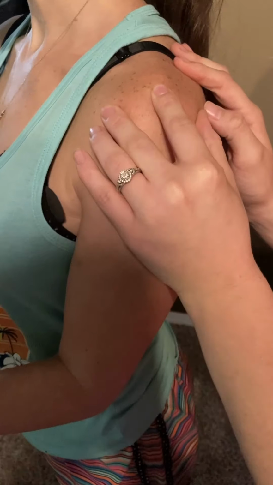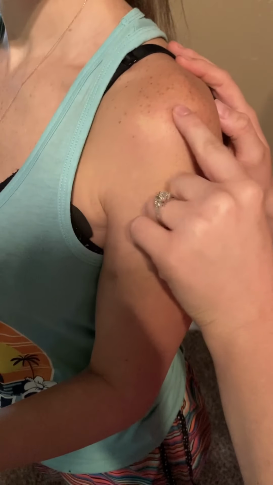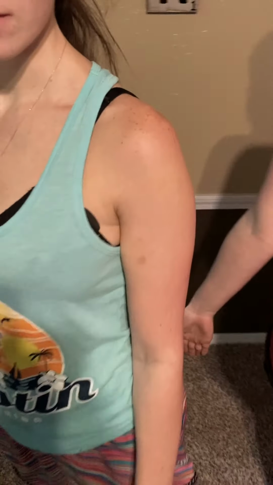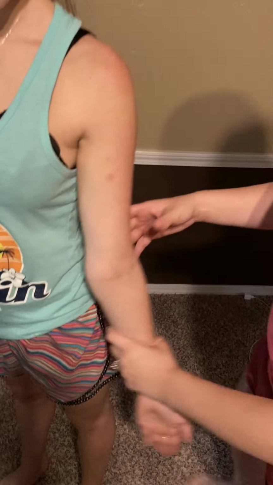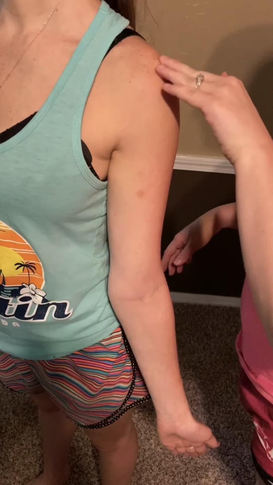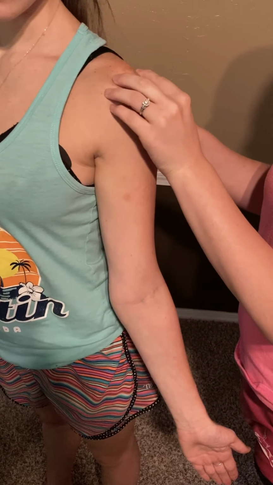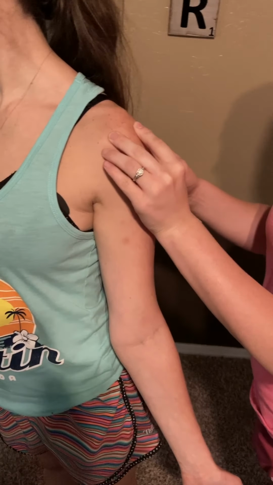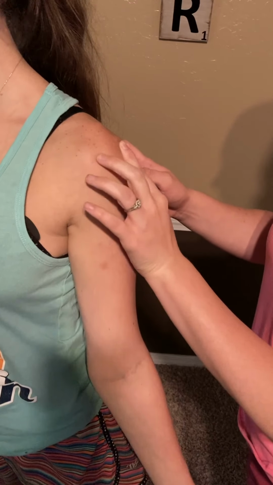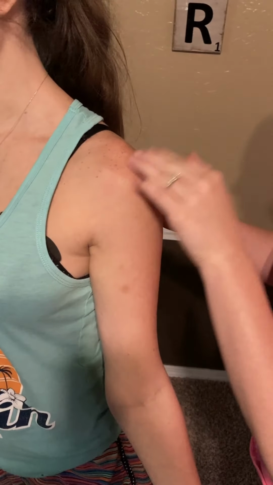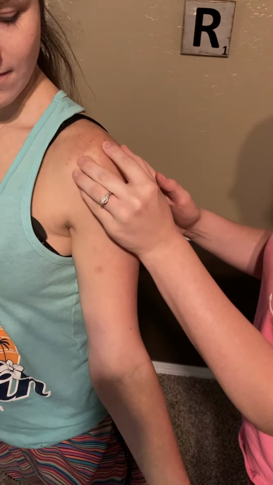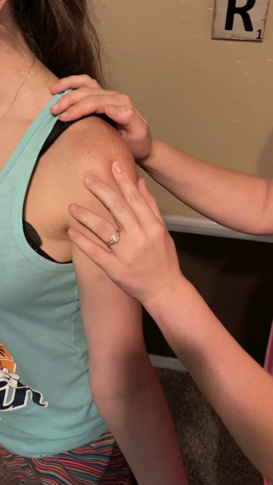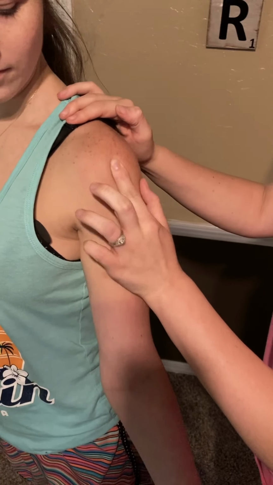And then we're going to find our greater tubercle. Well, first we're going to put my patient into anatomical position, okay? And then we're going to find our acromion process. And you're going to move just distally. So you're going to move down. And then that notch right here, acromion. Right here, that's your greater tubercle.